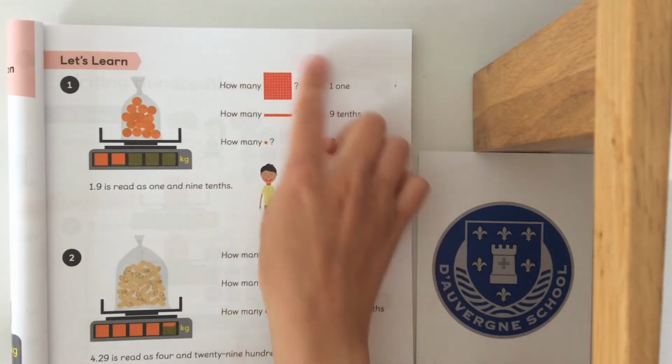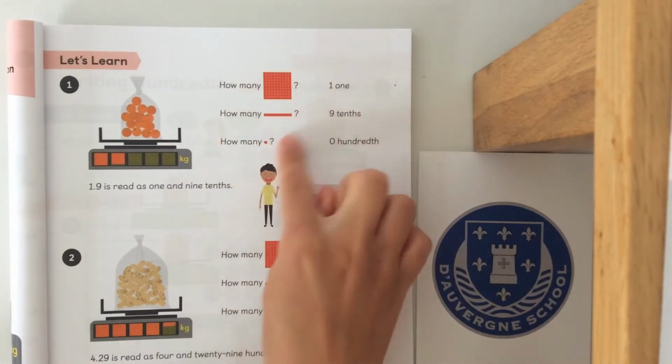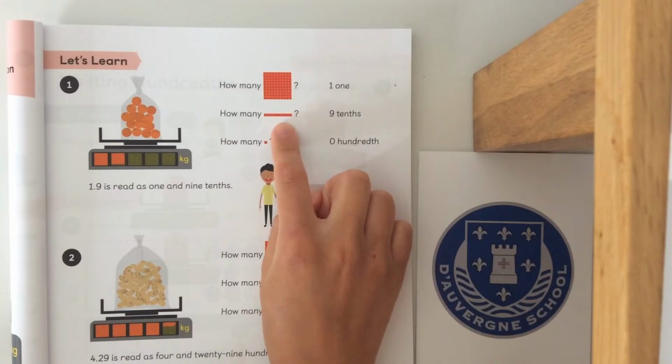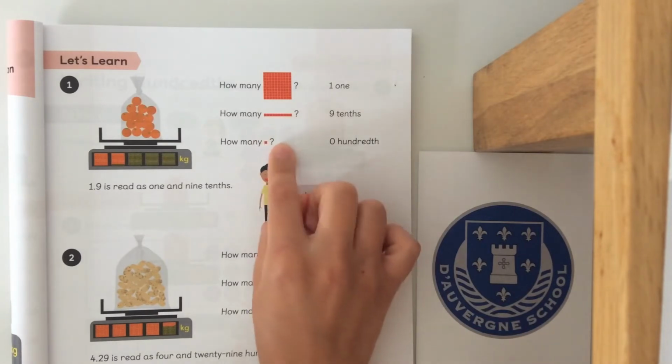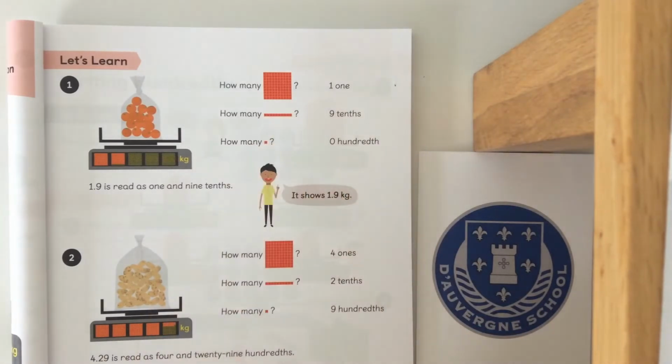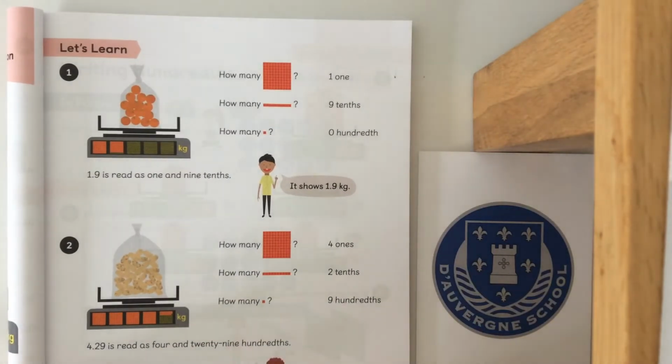You might have noticed that these representations here look very much like our base 10 or our Dienes. Okay, sometimes we draw them on our whiteboard and sometimes we get that equipment out. So that's a good link that you can make when you're working out the answers here.